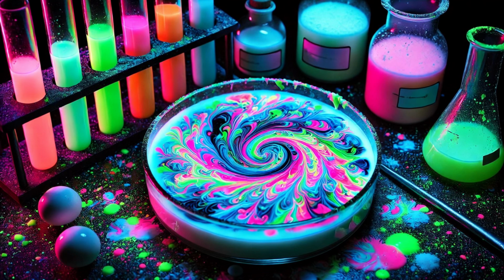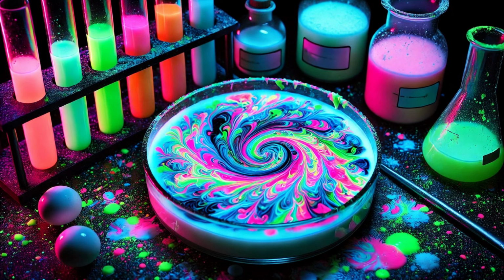Okay, so we talked about changing the milk. What about the dish soap? Does it matter what kind you use? That's a really good question, because not all dish soaps are made the same. Oh, really? Yeah, they have different amounts of something called surfactants. Those are the things that actually break down the fat molecules. Oh, okay, so more surfactants means more action.